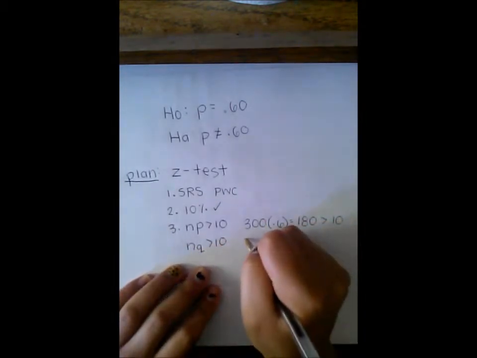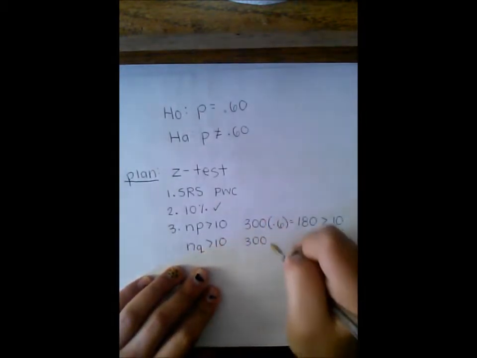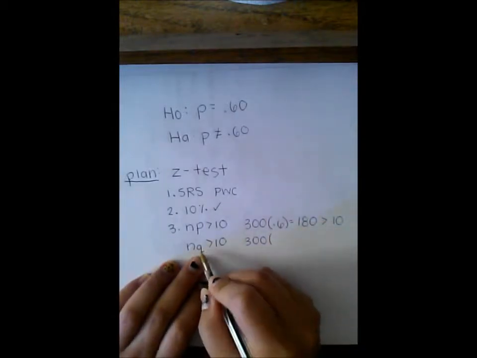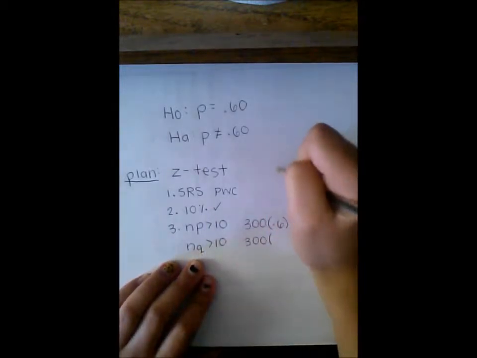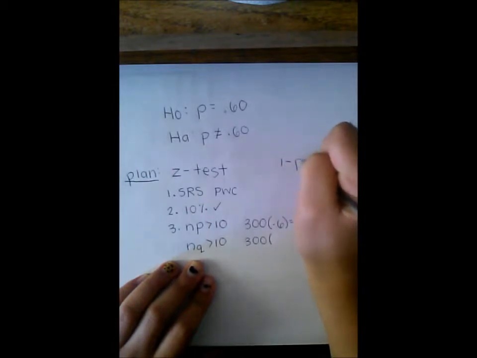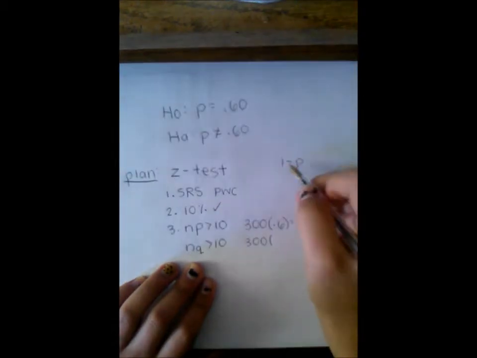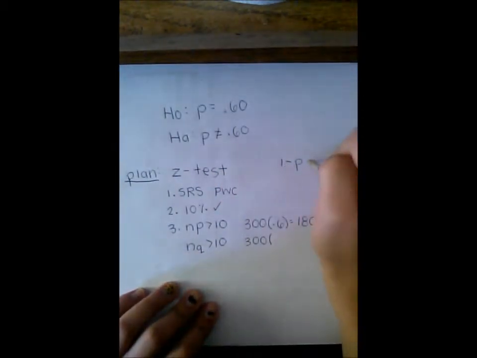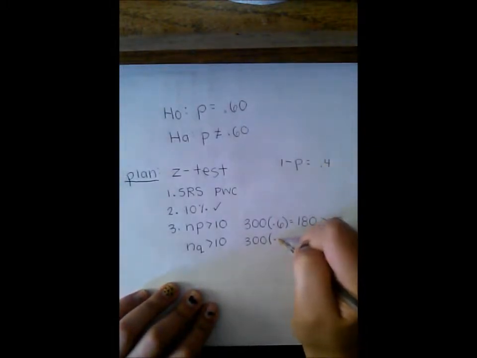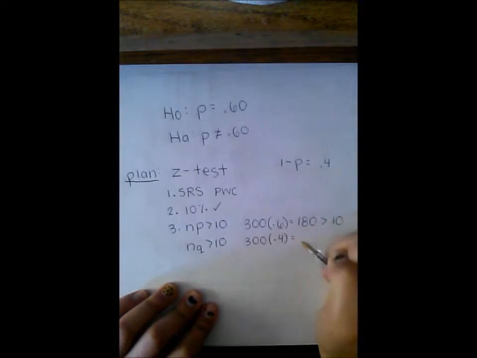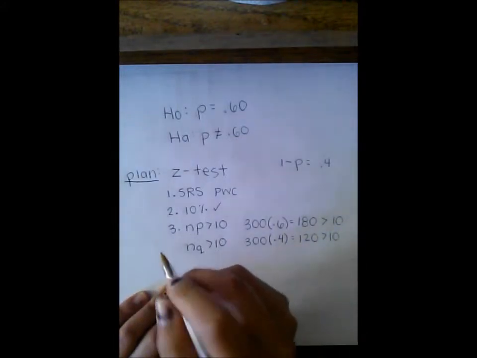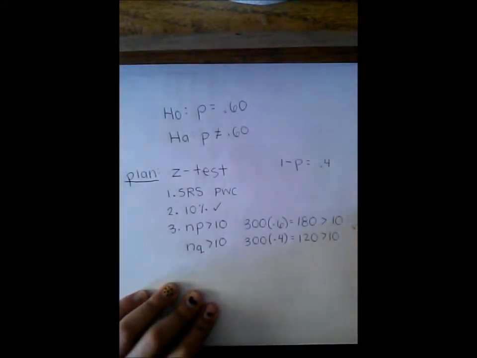Now, nq. n is 300. q is 1 minus p. Since we know p is 0.6, 1 minus 0.6 would equal 0.4. So let's put that right here. We plug this into the calculator and we end up with 120, which is also greater than 10. So number 3, let's check on that one also.